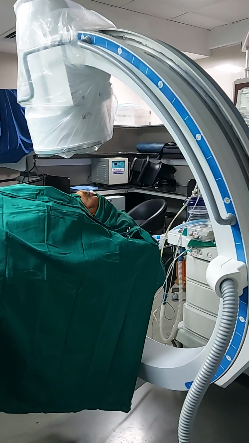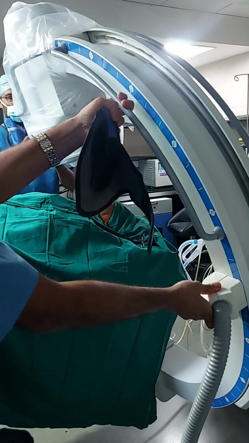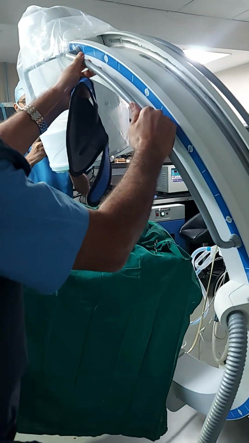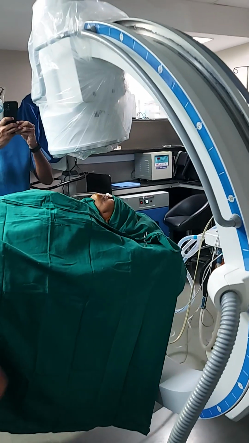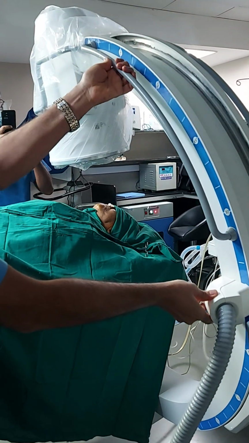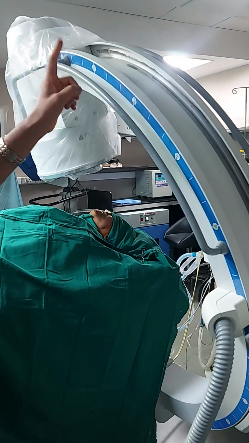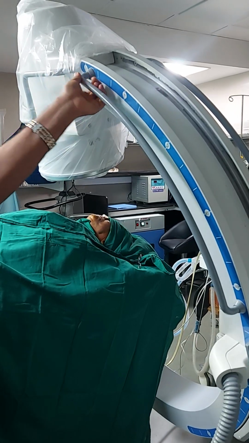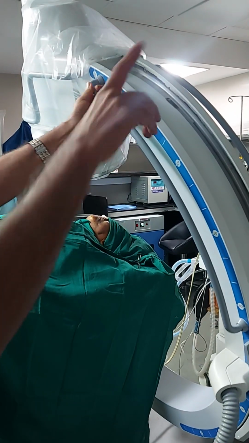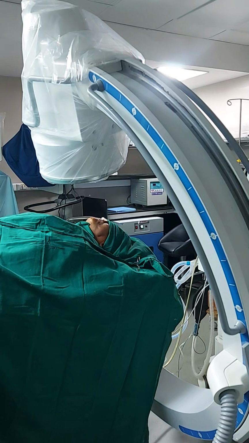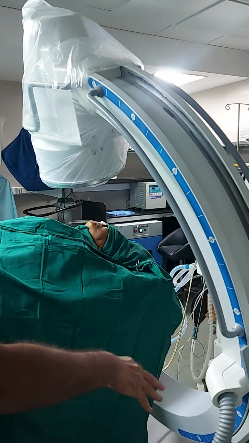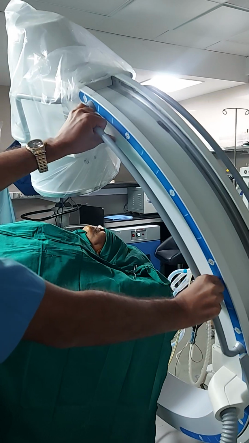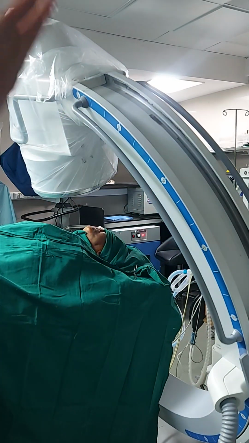Now we'll summarize. I'm in AP position, then go for the caudal tilt till you see the submental view, and then go for the ipsilateral oblique. Go on doing ipsilateral oblique till you see the space between the mandible and maxilla, and once you see that, look for the foramen ovale and try going 5-degree cranial and ipsilateral oblique slowly by the image.